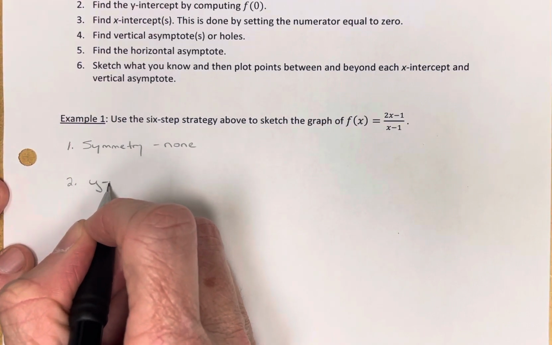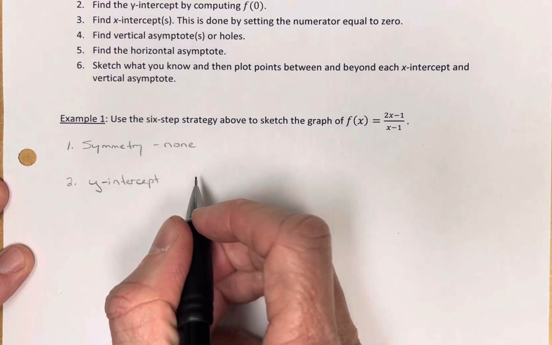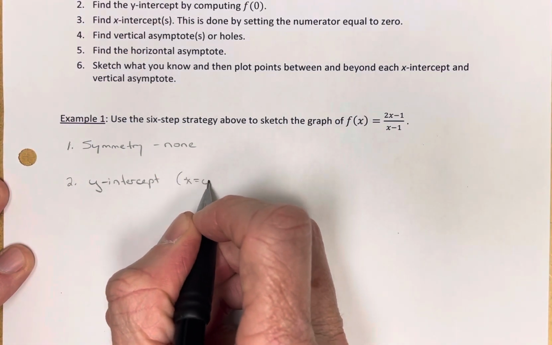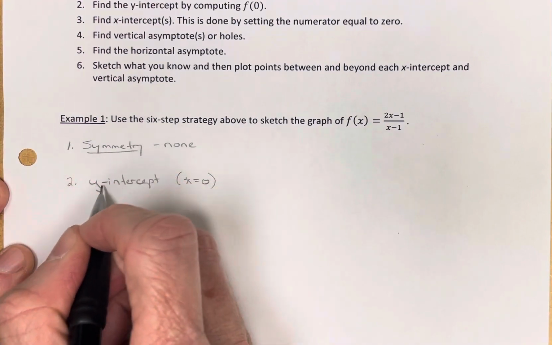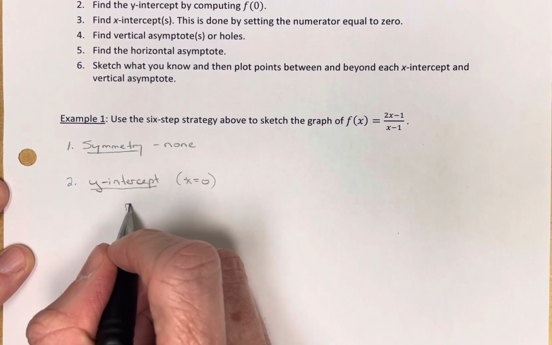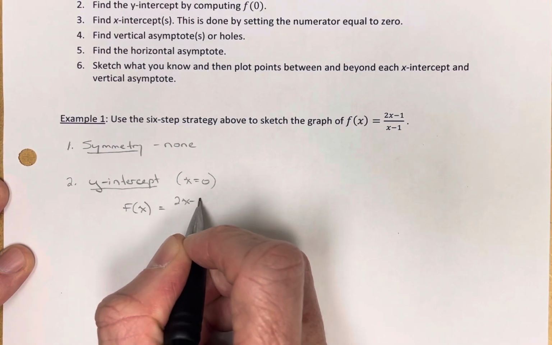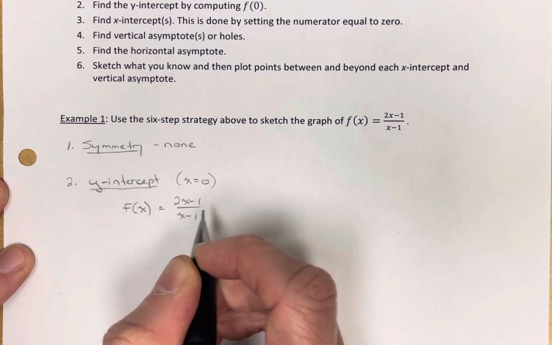Step 2, how about the y-intercept? Find the y-intercept. The y-intercept is when x equals 0. We know that our function is f of x equals 2x minus 1 over x minus 1.